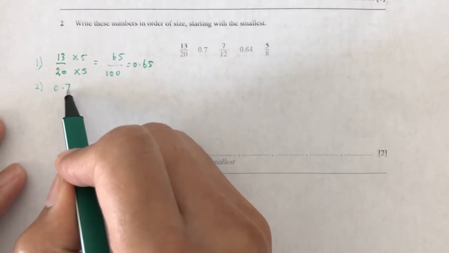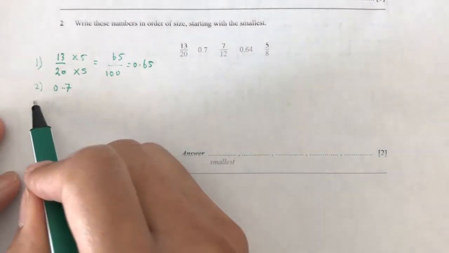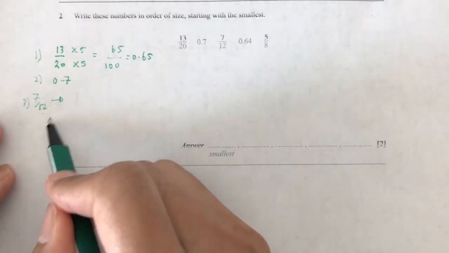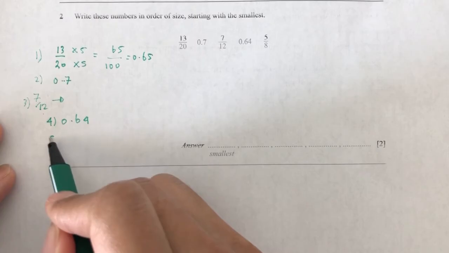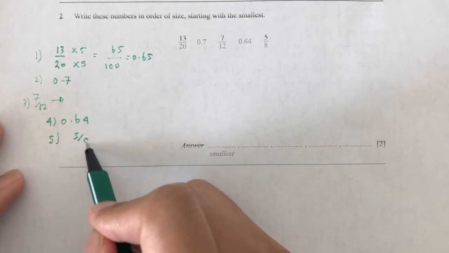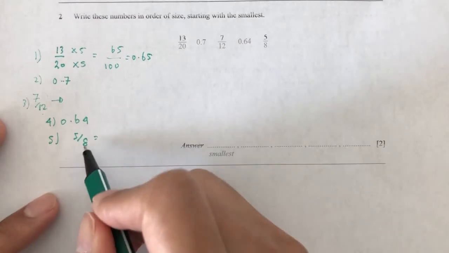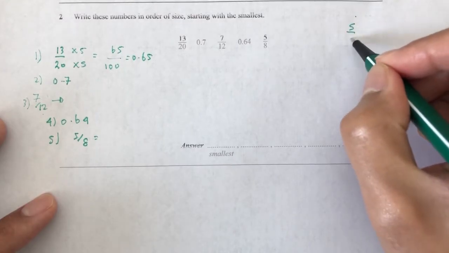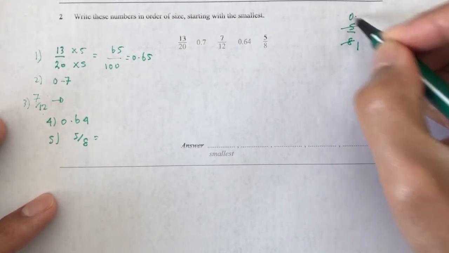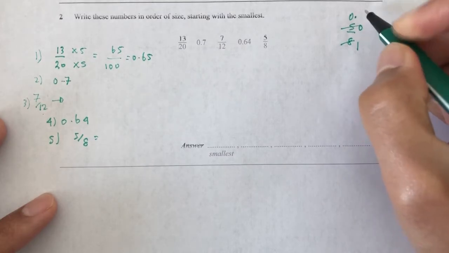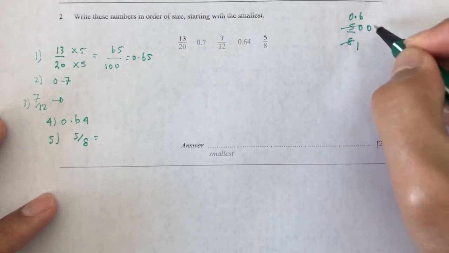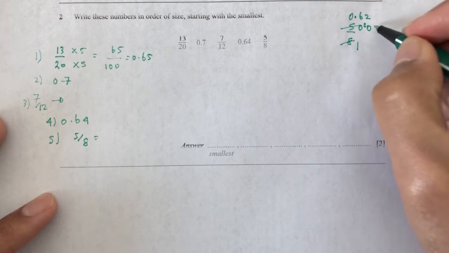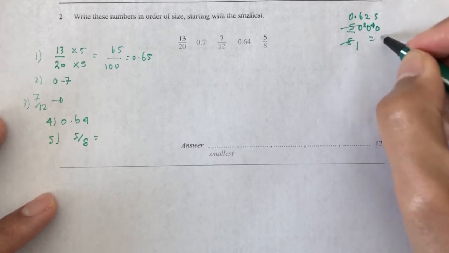The second number is 0.7, which is good, it is already a decimal. 7 over 12 is the third number, so just wait a little bit, we'll find out. The fourth number is already 0.64, and the fifth number is 5 divided by 8. Let's do the division. 50 divided by 8 is 6, remainder 2, so 20 divided by 8 is 2, and 4 remains, which will be 5. So your answer will be 0.625.